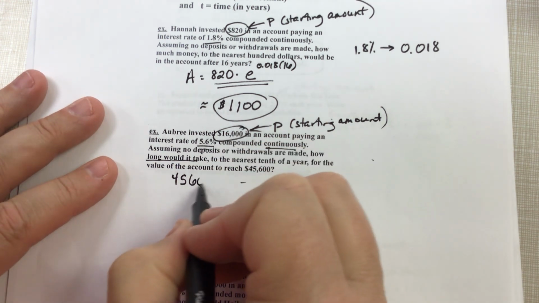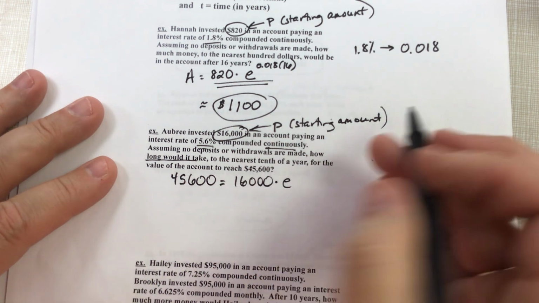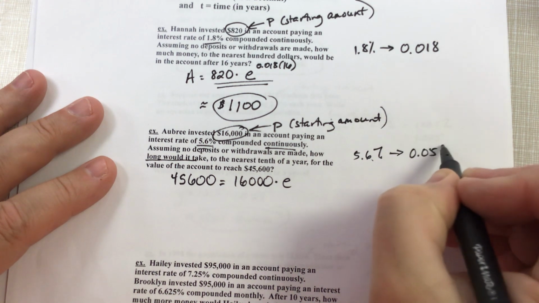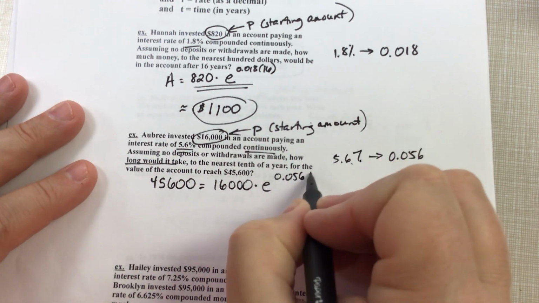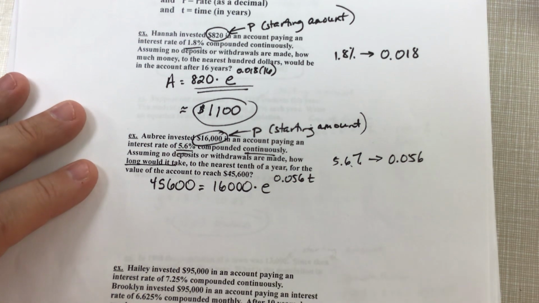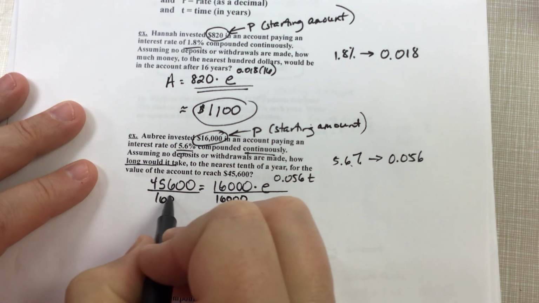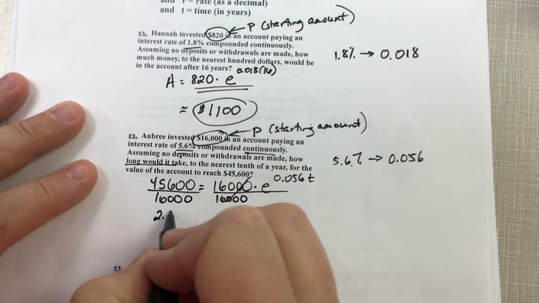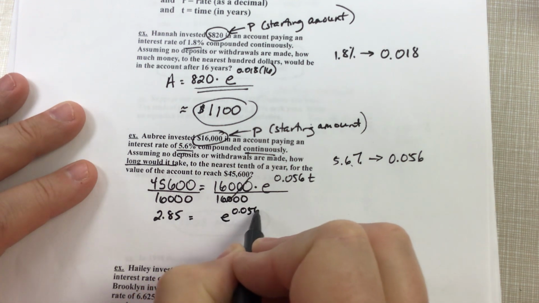So 45,600 equals my starting amount, which is 16,000, times e to the rt, and 5.6% as a decimal is 0.056. So again, I'm going to have e to the 0.056 times t. Again, I'm looking for what's the value of t. So if you think about how we solved this the other day, we're going to first divide both sides by 16,000. When you divide, it actually doesn't work out too bad here. This is exactly 2.85, and again, equals e to the 0.056t.